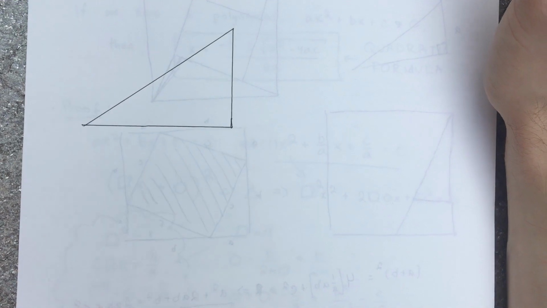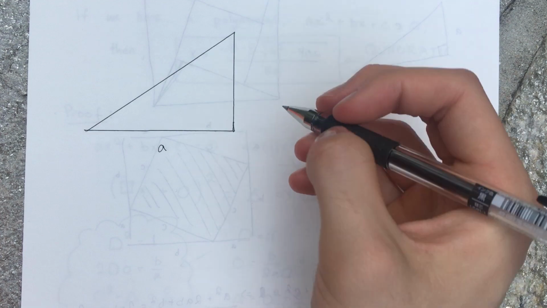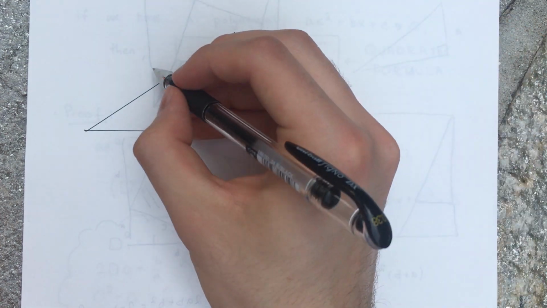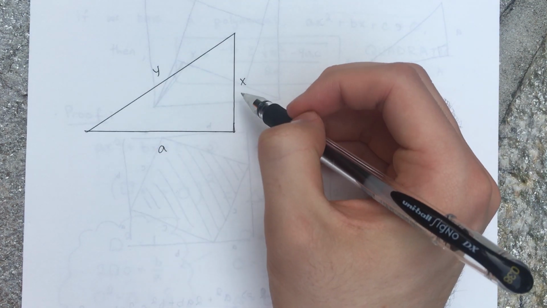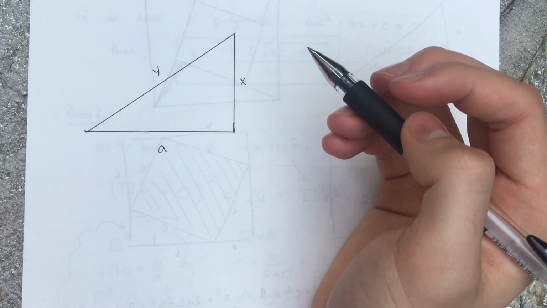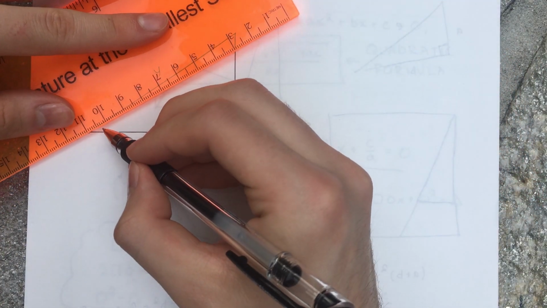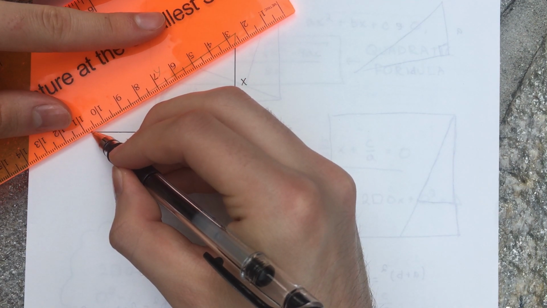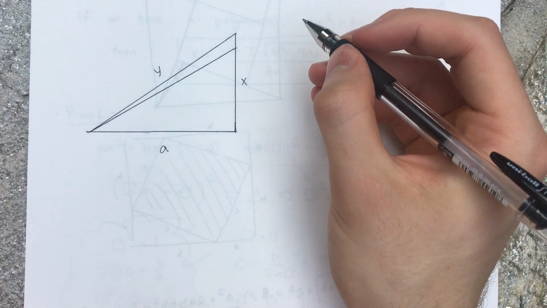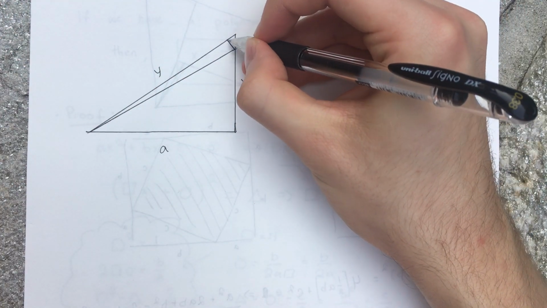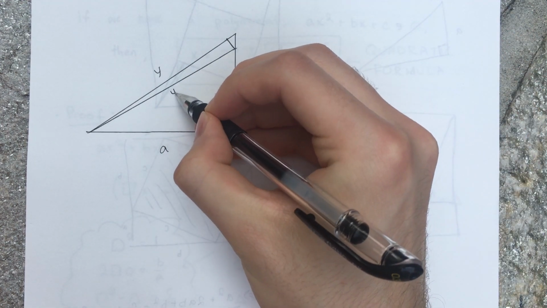I'm going to label it something else this time. So here at the bottom we're going to have A, and this I'm going to call X, and this I'm going to call Y. So really we're going to prove A squared plus X squared equals Y squared. And here I'm also going to add a slight edge. I probably should have drawn this a little better, but it's okay, I think. And I'm going to draw a line right here. So Y really should be this length up to here. So I'm going to call this also Y.